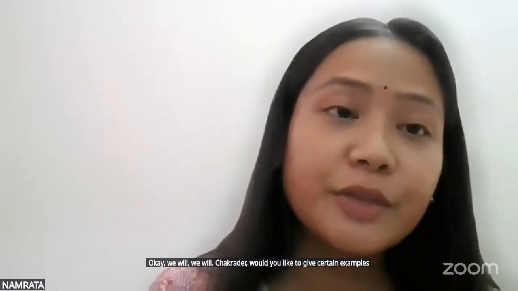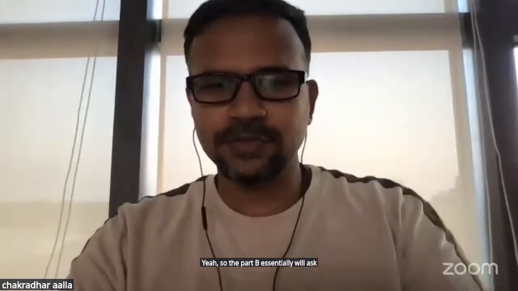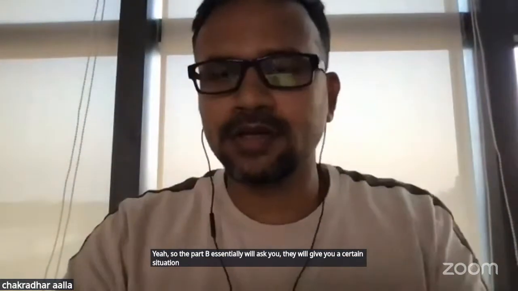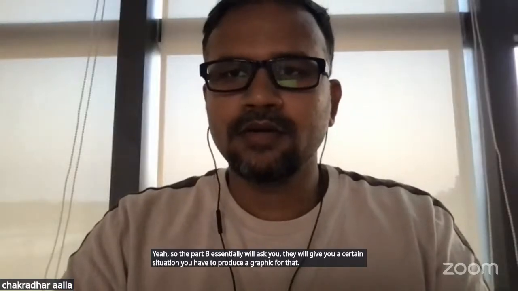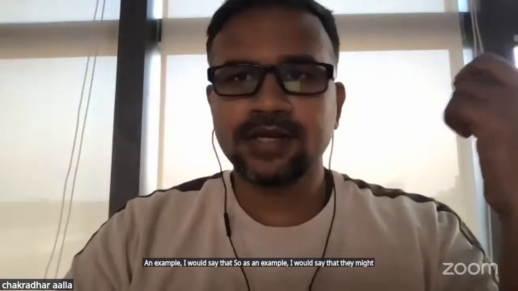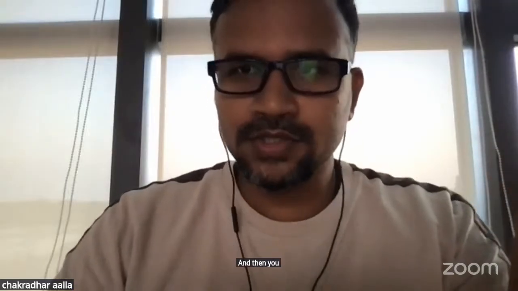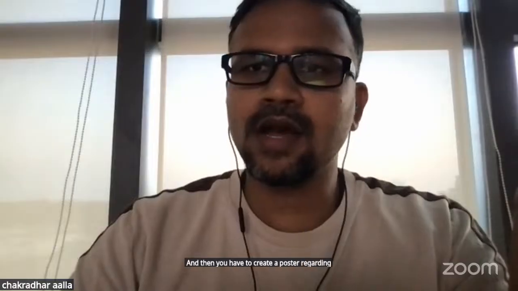Chakradhar, would you like to give certain examples for the part B question? Yeah, so part B essentially will give you a certain situation. You have to produce a graphic for that. As an example, they might say there is a certain campaign for a blood donation drive, and then you have to create a poster regarding the blood donation drive. And then how do you do that?